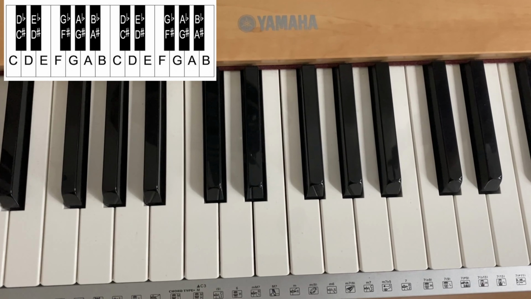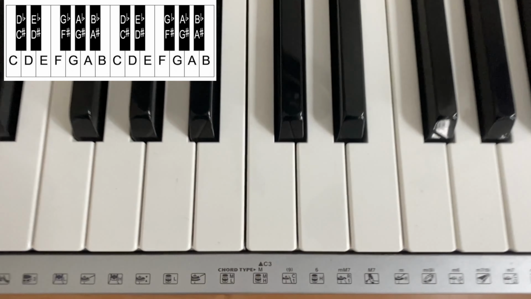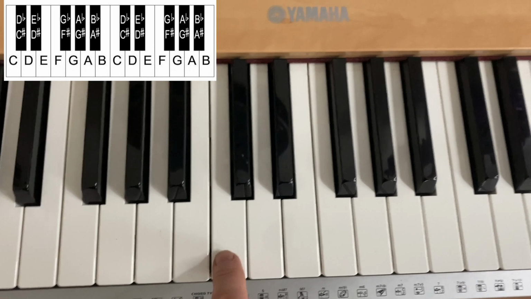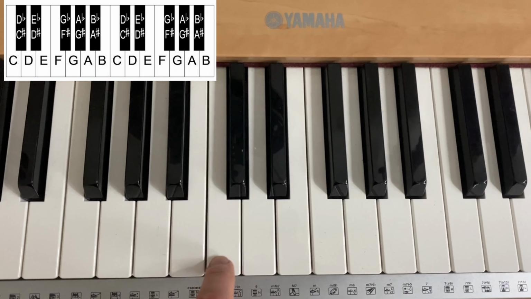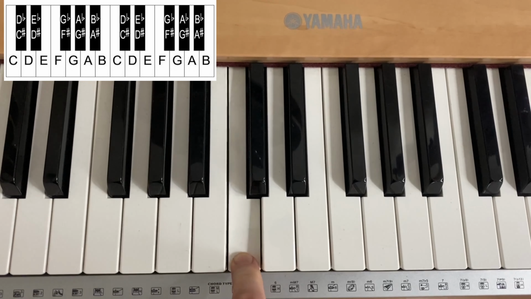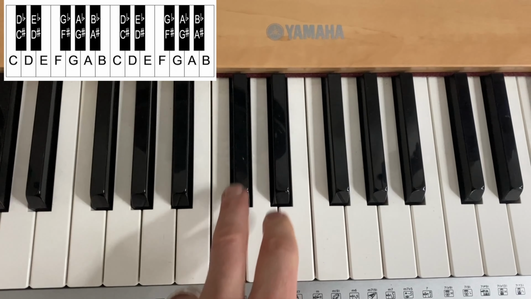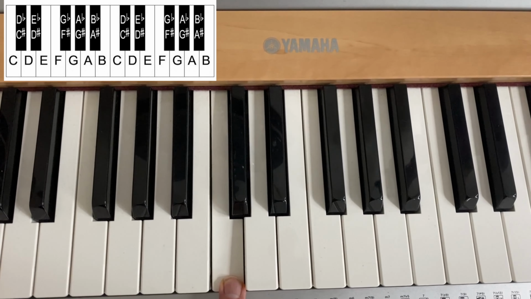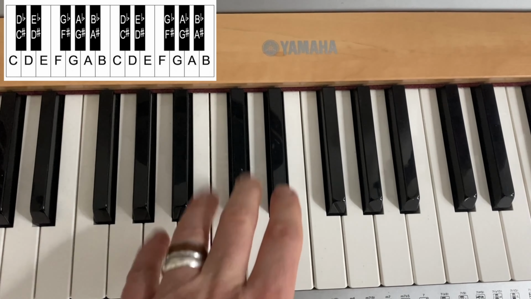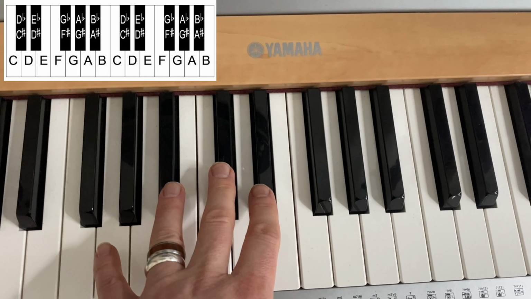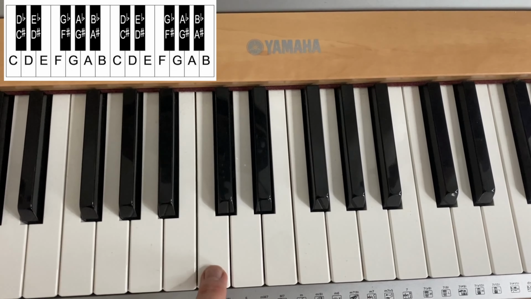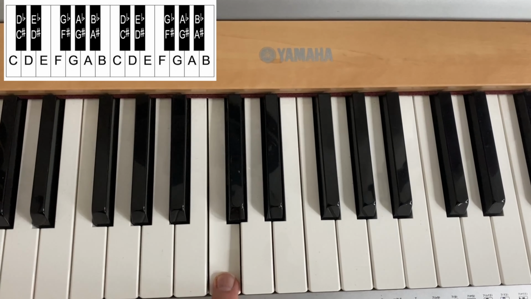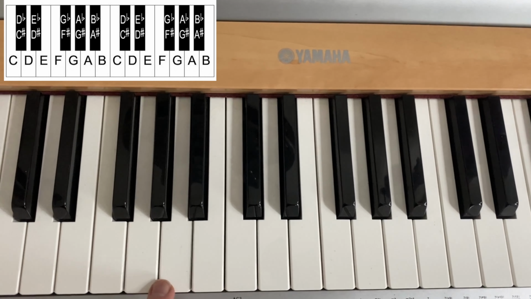Now if we hit middle C, how do I know that's middle C? Because it's actually written on the keyboard. So that's the C note. The C note comes before the 2 black notes. That's how we find our way on the piano. Your black notes famously are the sharps and flats. At the minute we're not interested in sharps and flats. So if that's C, then that must be B and that must be A.